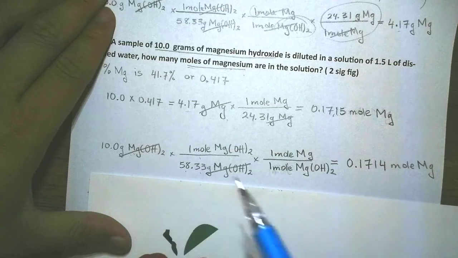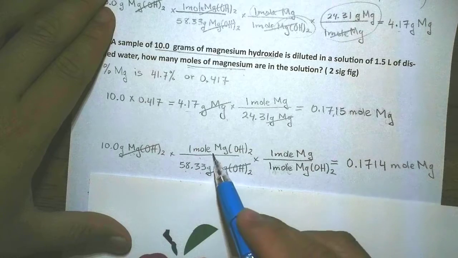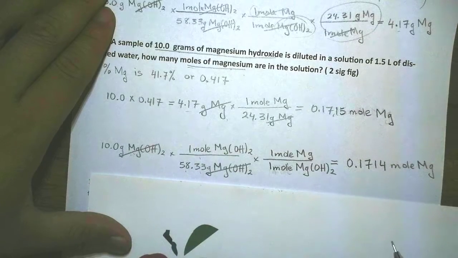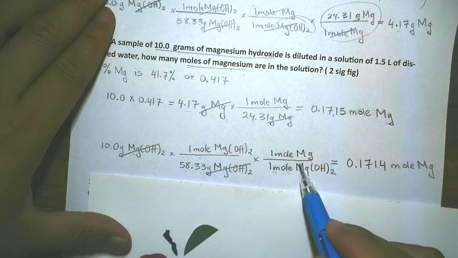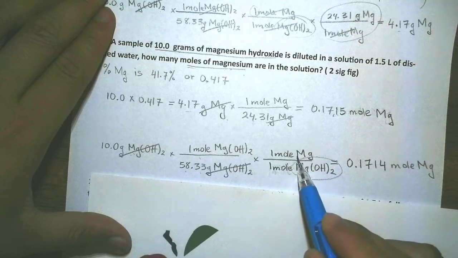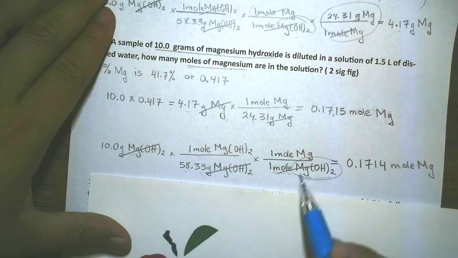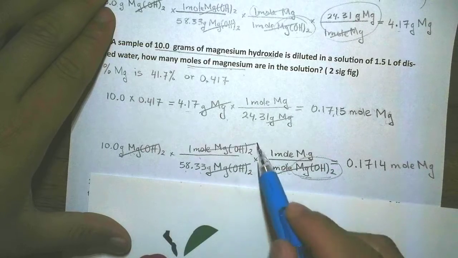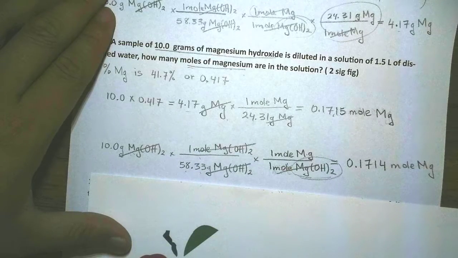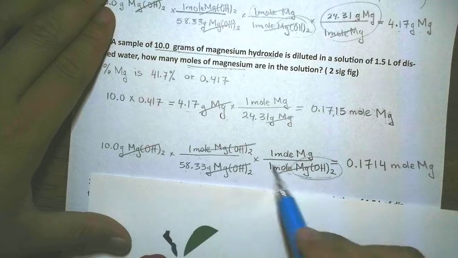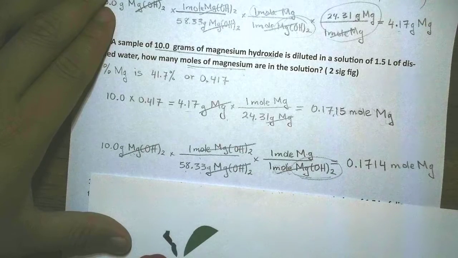Notice how the gram of magnesium hydroxide cancel out, give us moles of magnesium hydroxide, and again we look at the mole ratio within the chemical formula, 1 mole of magnesium in this entire compound, and moles of magnesium hydroxide cancel out. And then what we have here, or simplified to 1, if we use a fancy term for math.